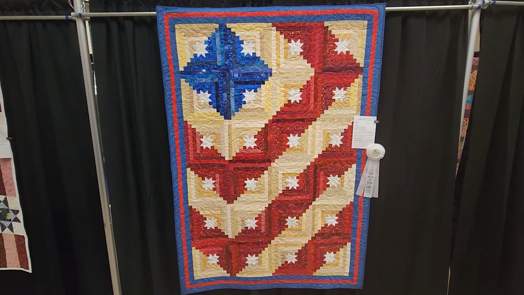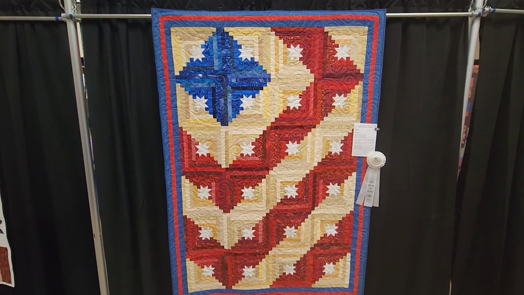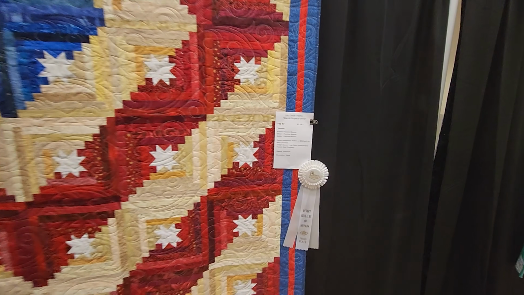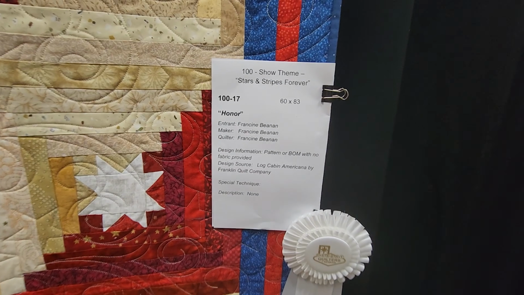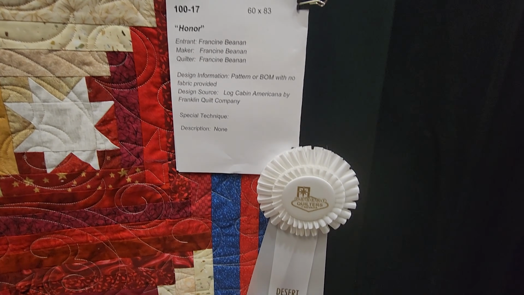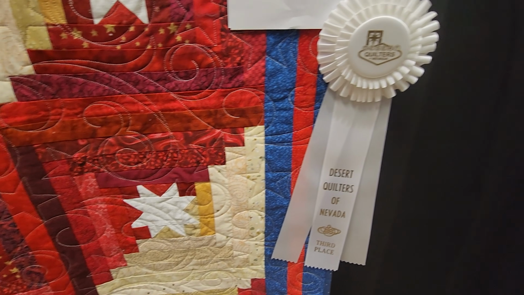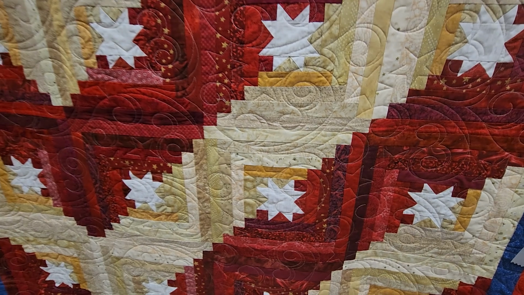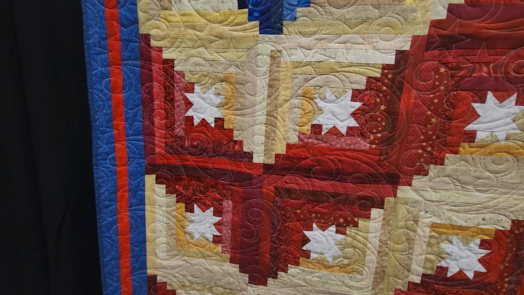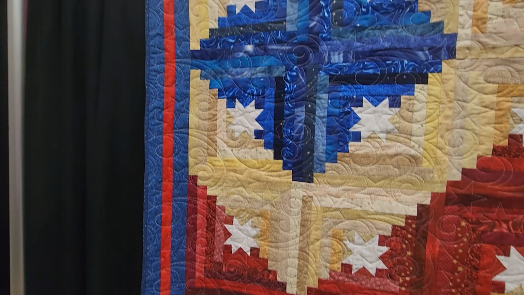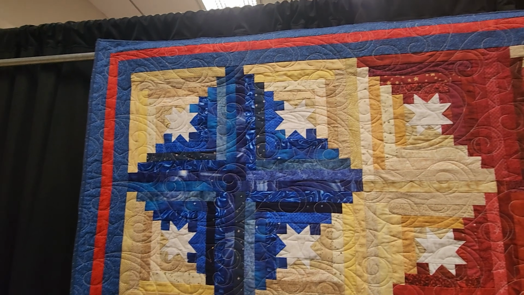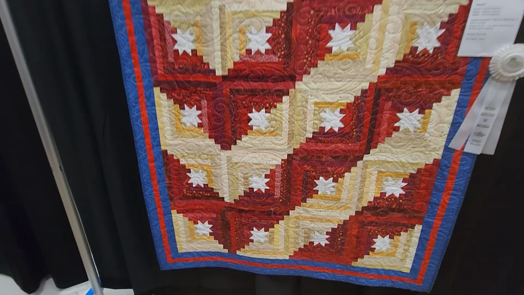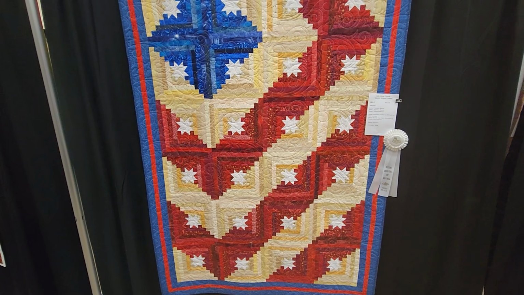One final and, shall I say, patriotic version of a log cabin. And there you can see the name of the quilt, the maker of the quilt, and look at that, it's another ribbon winner. Take note that the center of the quilt block, or the log cabin, has that star, and also take note of the color placement of each of those red, white, and blue strips. It's that color placement that gives this quilt a very stunning look.